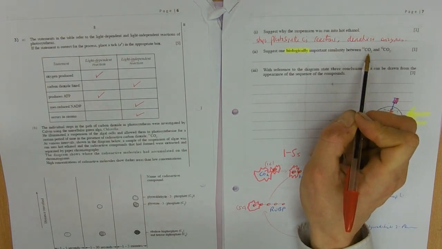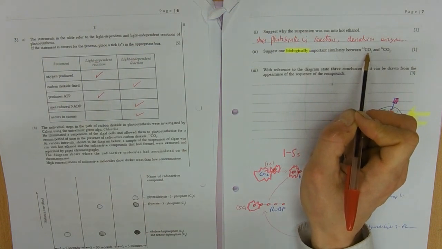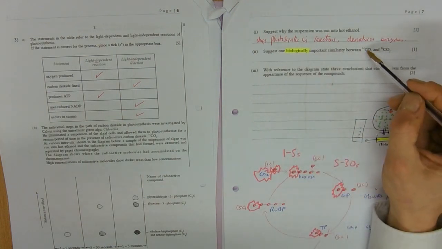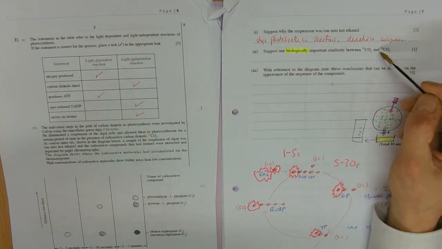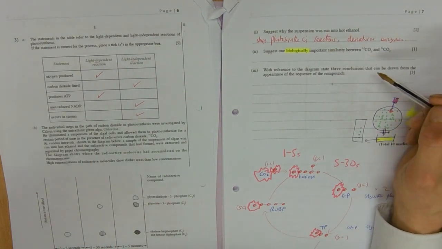Please don't tell us that it's got 2 extra neutrons. Save it for your chemistry exam on isotopes. Biologically, we're using a marked version of something, and we're hoping that our marked version also does exactly the same as our original version. That's what we're wanting.